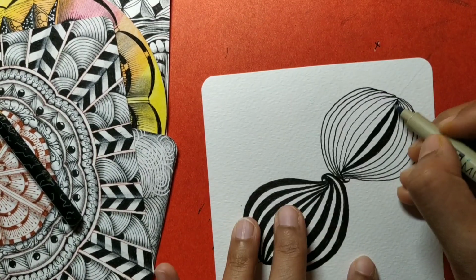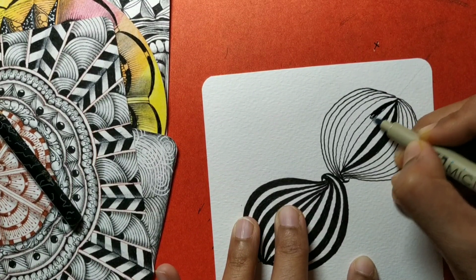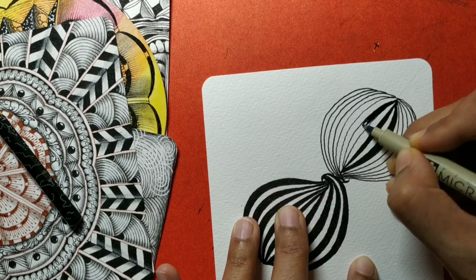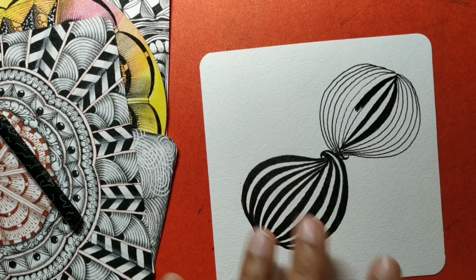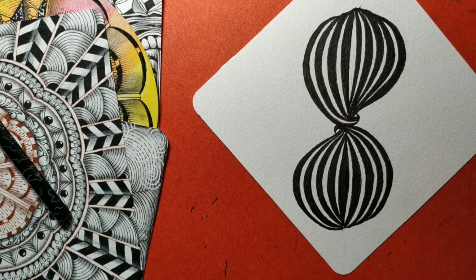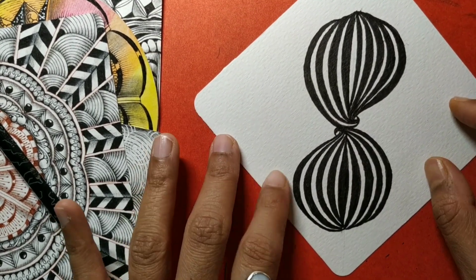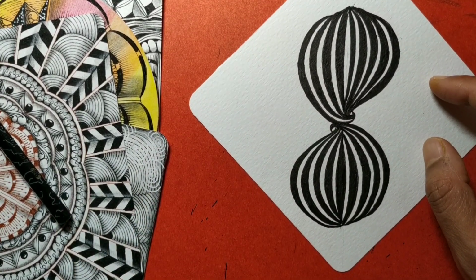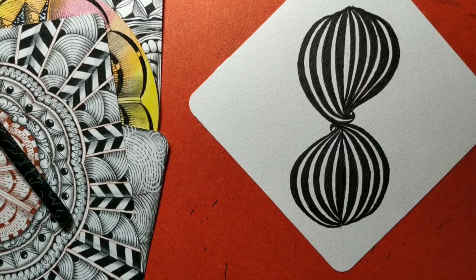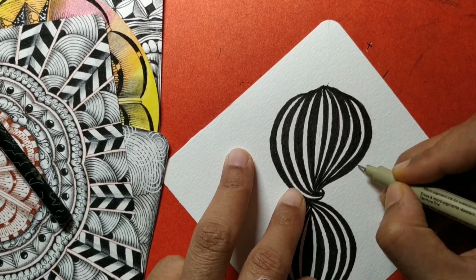right? So again I am going to ink all these sections. And get back to you. So this is how our gorgeous looks like after inking. So two onions sitting on each other probably. So now I'm going to pick up my O1 and start introducing other tangles, the first one being drupe.